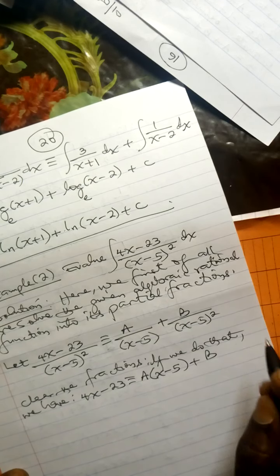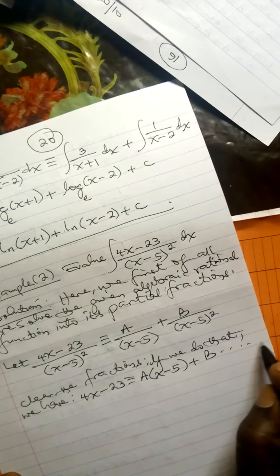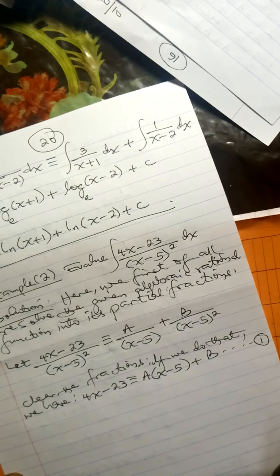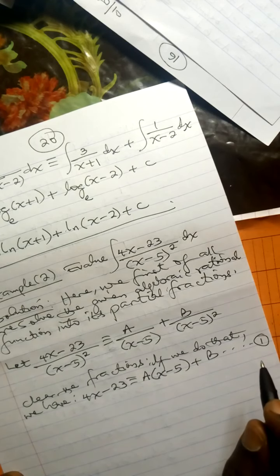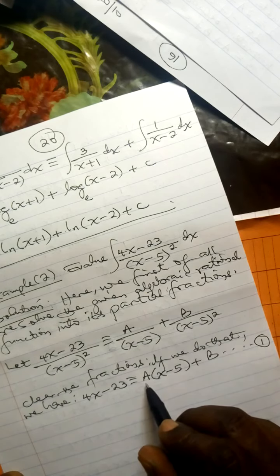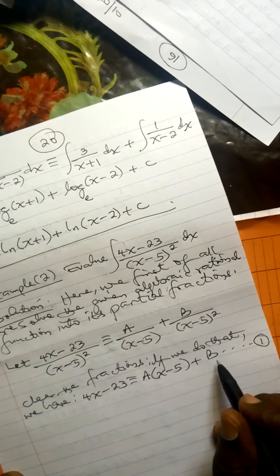That's what we have. So call this identity 1. You choose a value of x that eliminates a, so that we can solve for b.